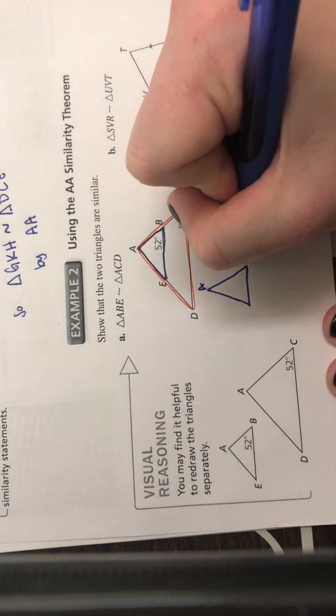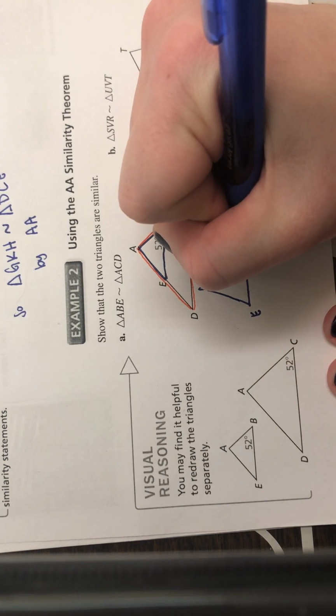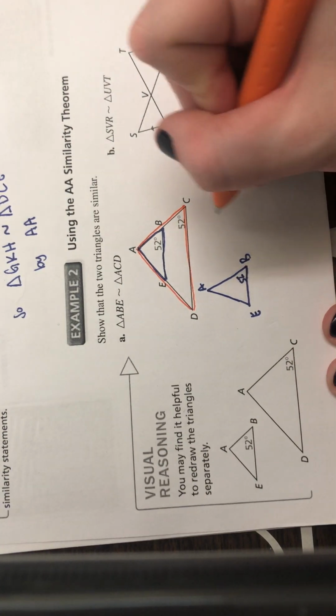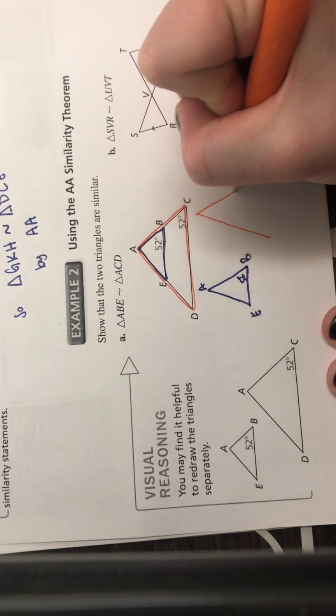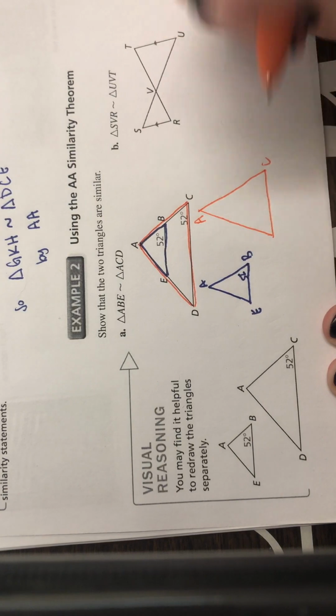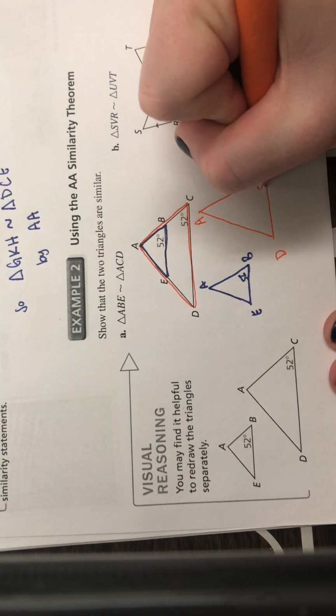A, B, E. And we know that B is 52 degrees. And then the other one I'm looking at is slightly bigger: A, C, D. And I know that angle C is 52 degrees.